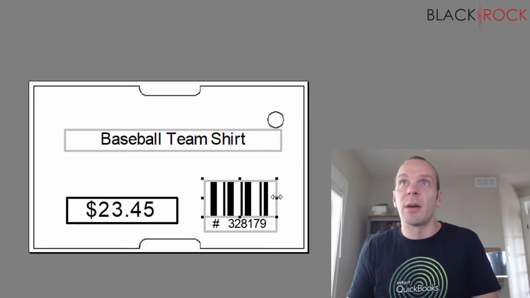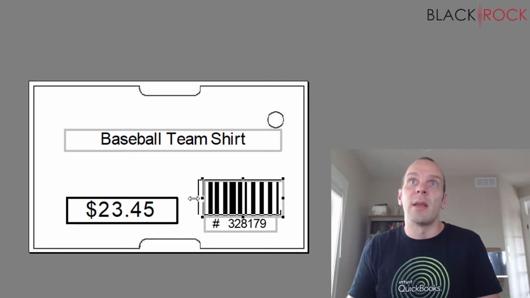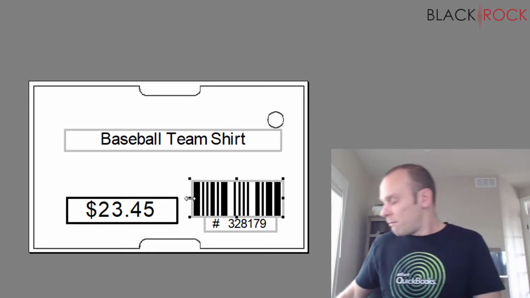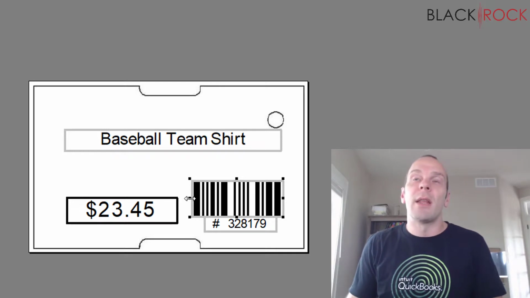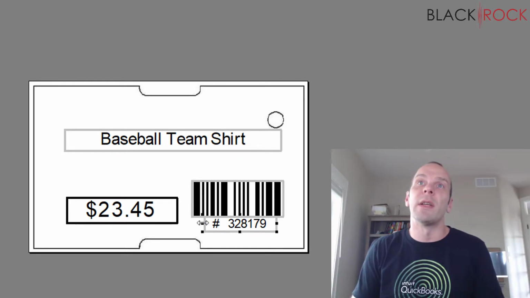I'm going to make the barcode a little bigger, and that is just so your barcode scanner can pick it up very easily.